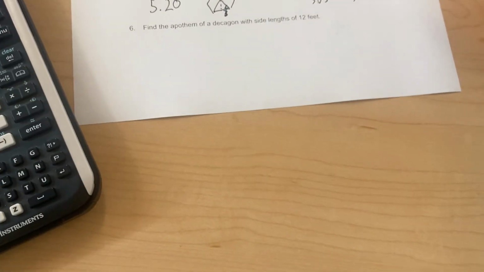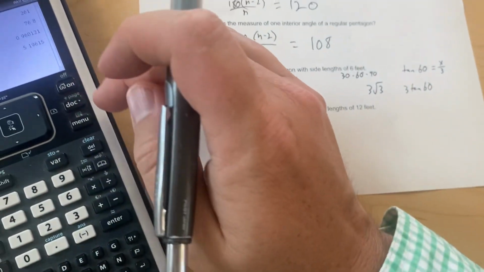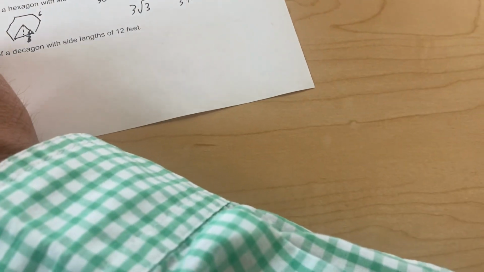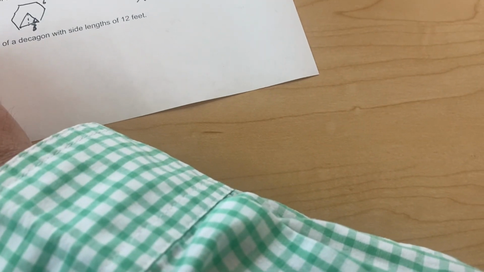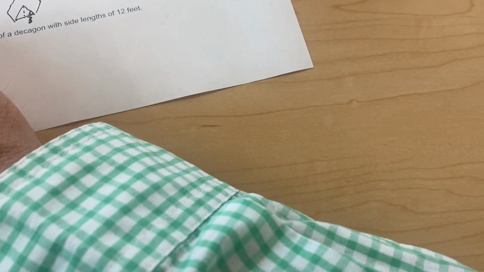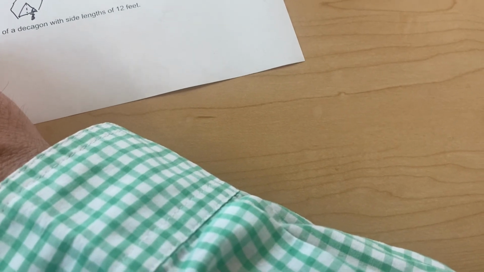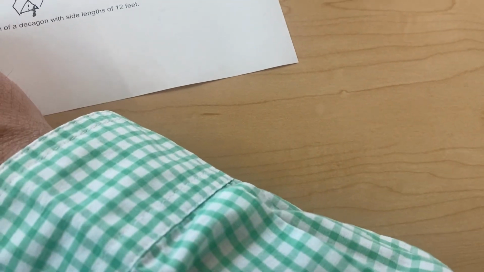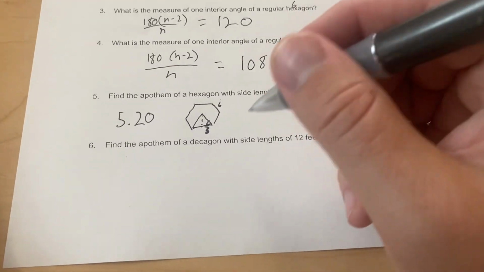Find the apothem of a decagon with side lengths of 12 feet. So I'm going to run into trouble here. Gonna need to find the settings there. There we go. Got that changed to degree mode, so that'll help. So find the apothem of a decagon. Decagon's going to have 10 sides. I don't think I can really draw that one.